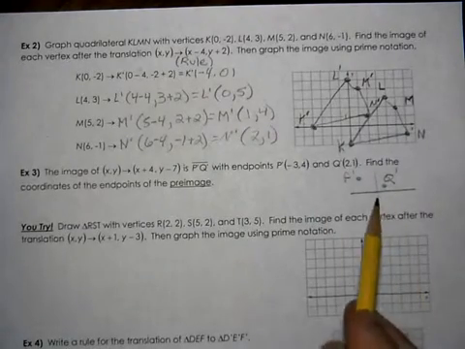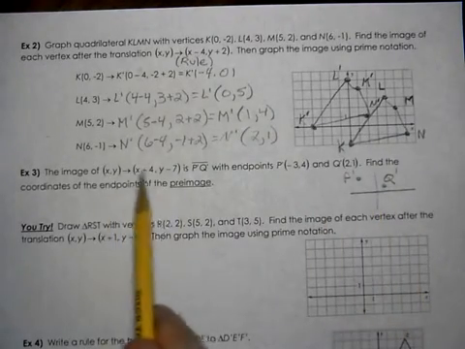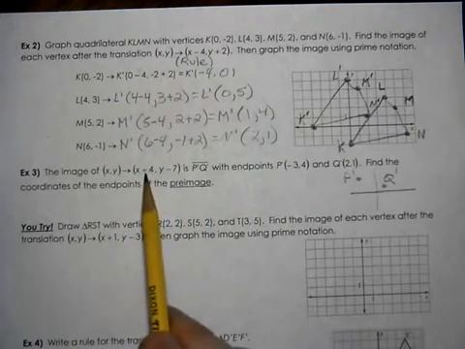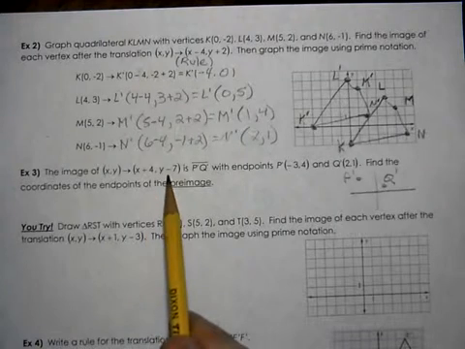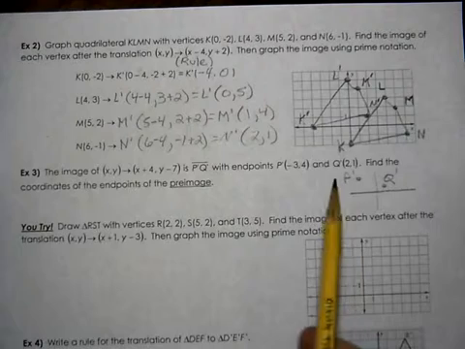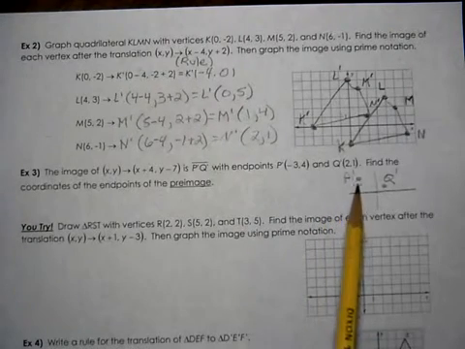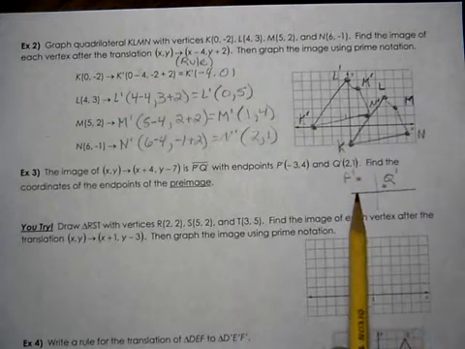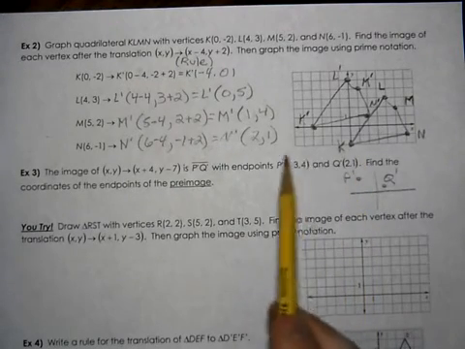We started somewhere and we followed this rule. In this rule, we moved to the right 4 and then we went down 7. So where would we have to be if from our original point we moved to the right 4 and then down 7? We'd have to be much higher.